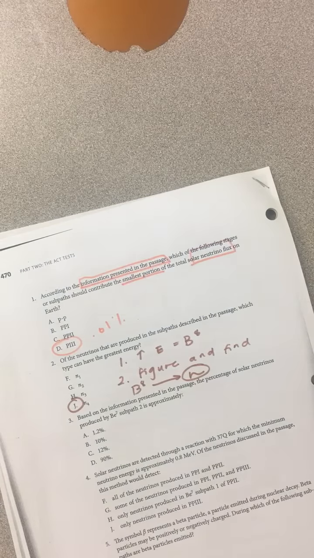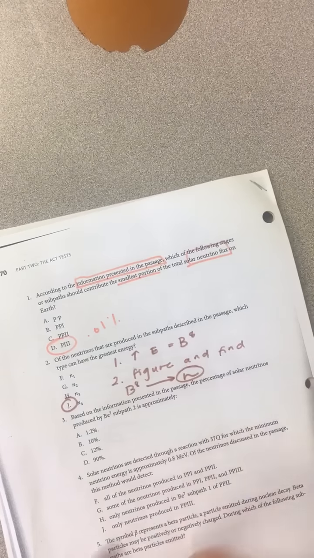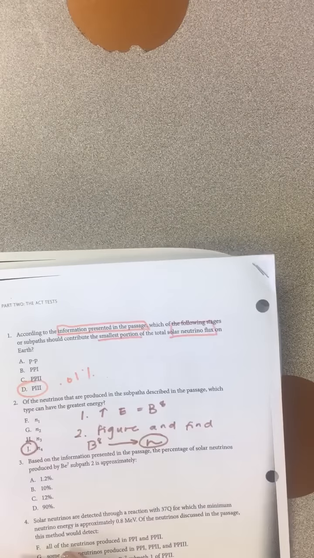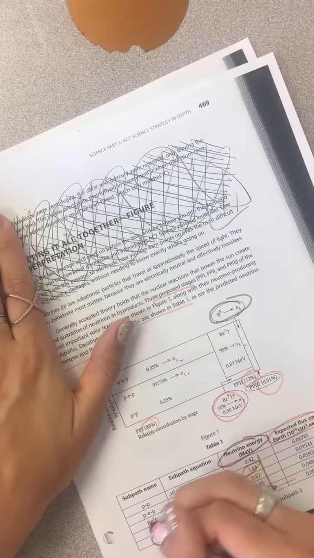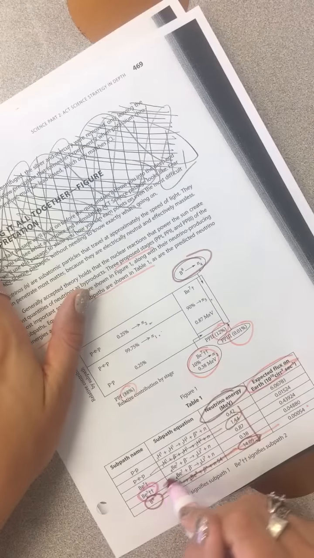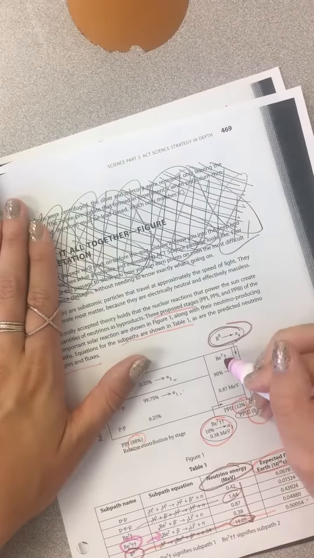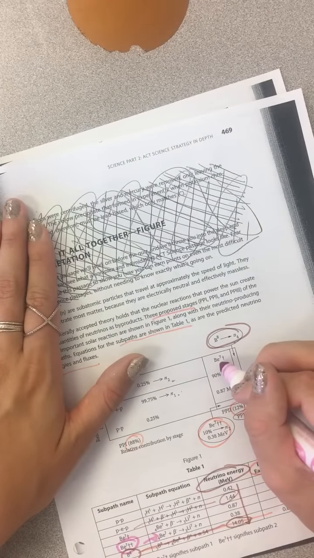That one is pretty confusing if you don't know where to look. Alright, 3. Based on the information presented in the passage, the percentage of solar neutrinos produced by BE7 subpath 2 is approximately. So, BE7 goes from 47 BE7 to B minus.